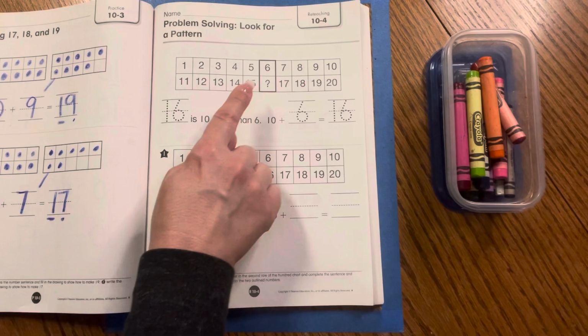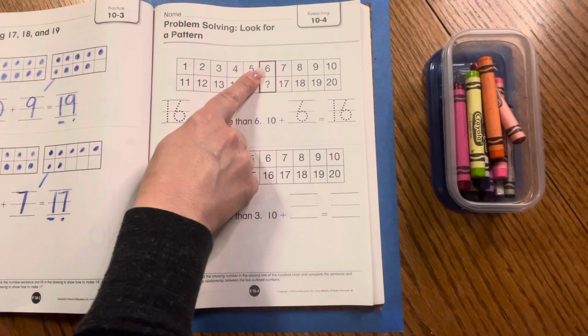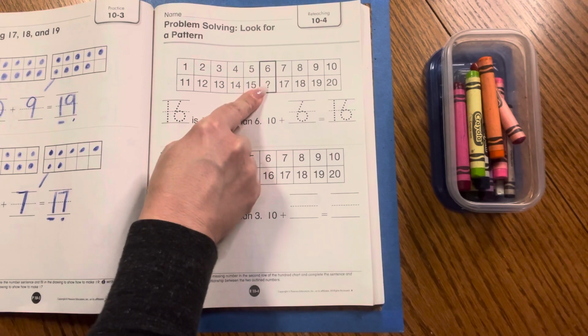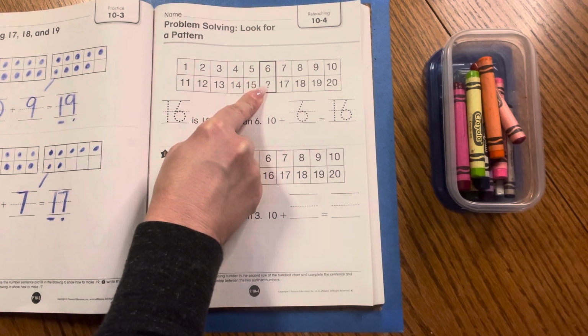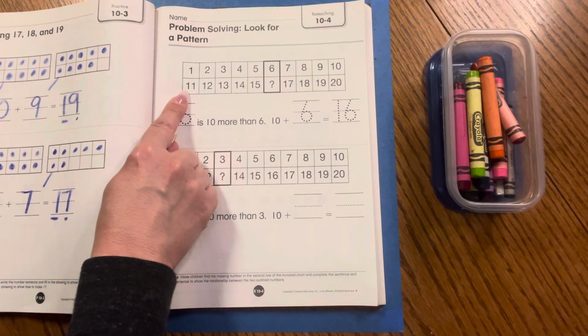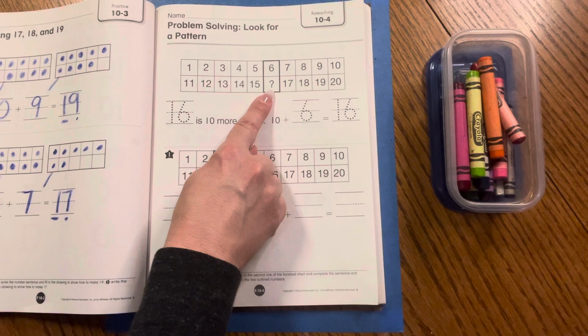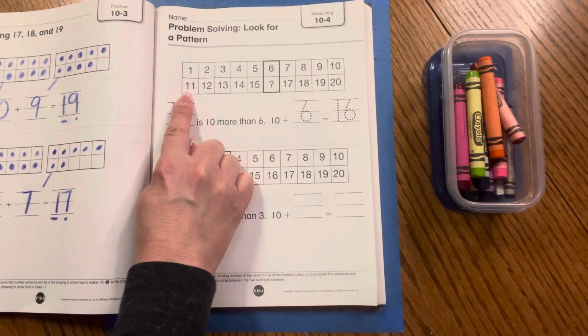Now, if there's a number here that's missing, I can think to myself, well, it's in the column of 6 ones. And if I'm in the row of a 10 and 6 ones, then I know the missing number is 16.